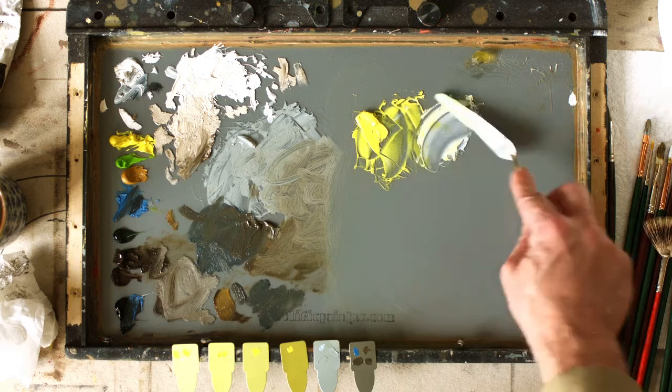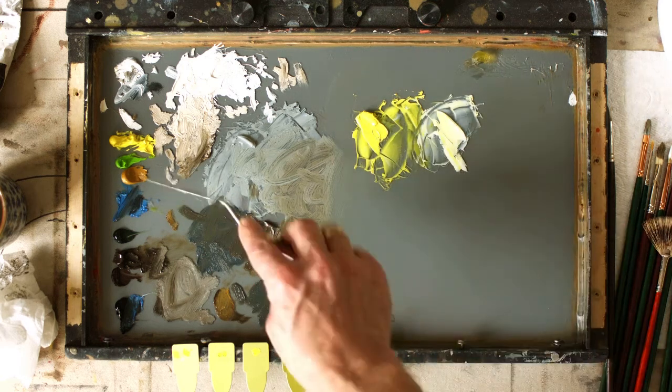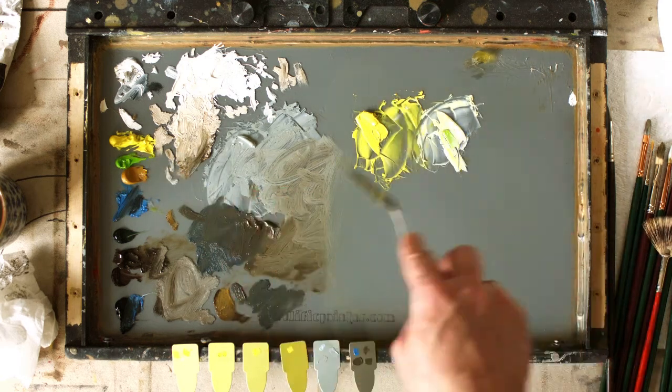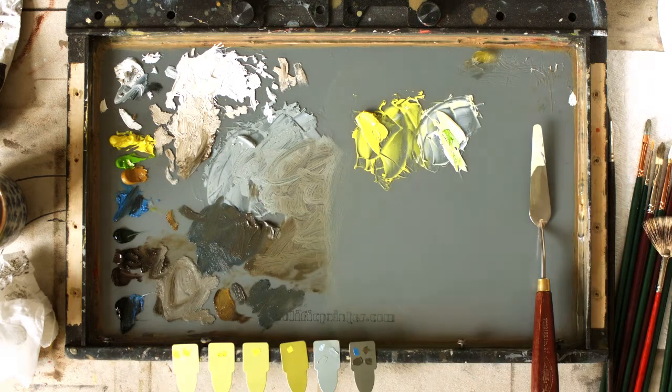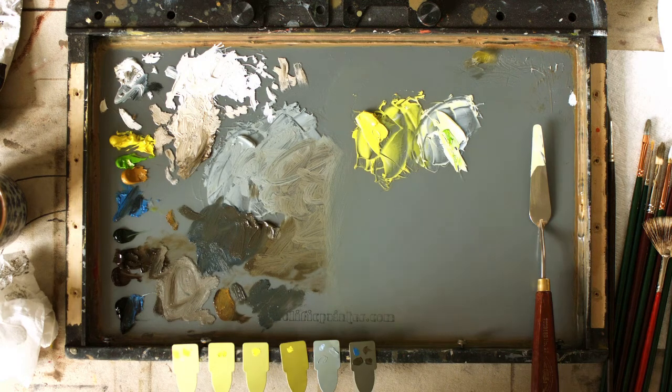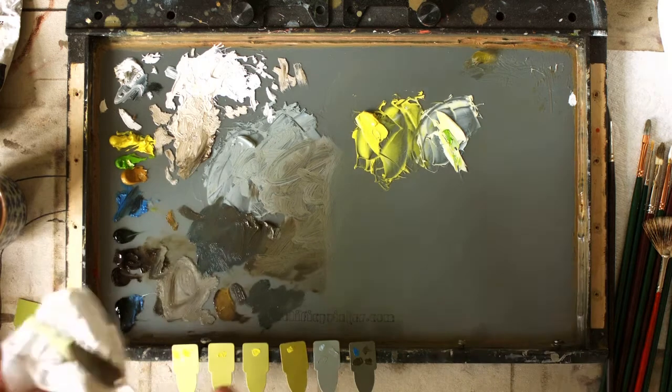So if I then go between these two, let's have a bit more of that. Need more titanium white. Actually, no, let's use flake.